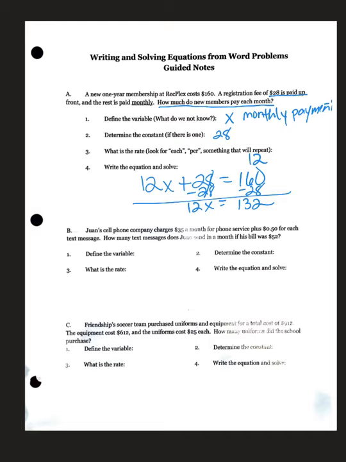So you would do 132 divided by 12, which is 11. And since we know x is how much they pay per month, they pay $11 per month to be a member of that gym. So we have solved it now. We figured out what our variable is.